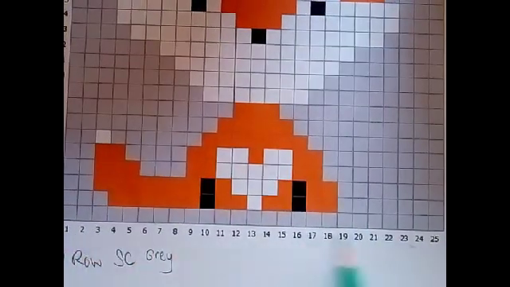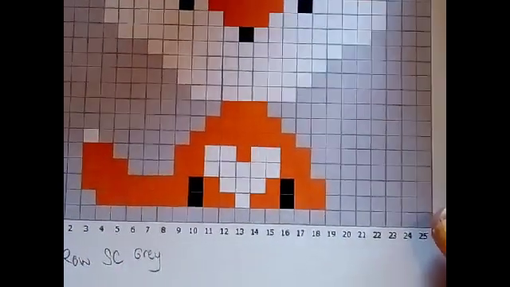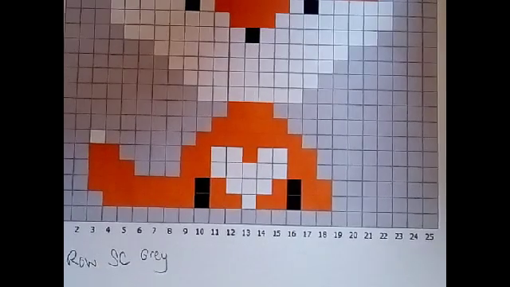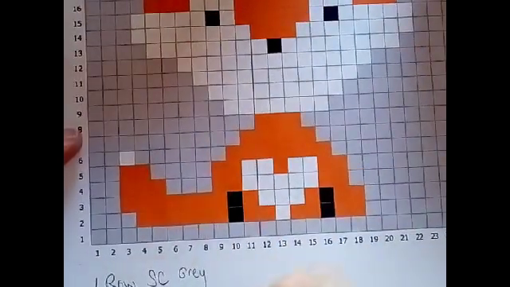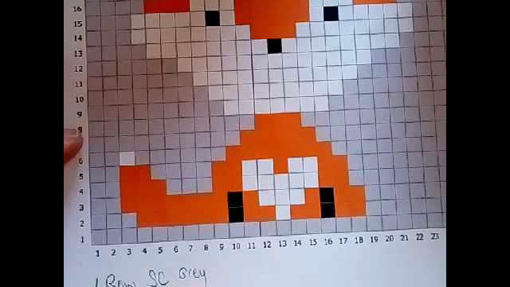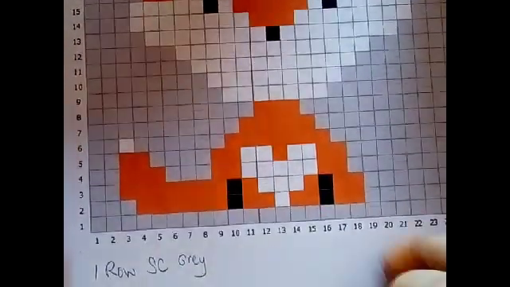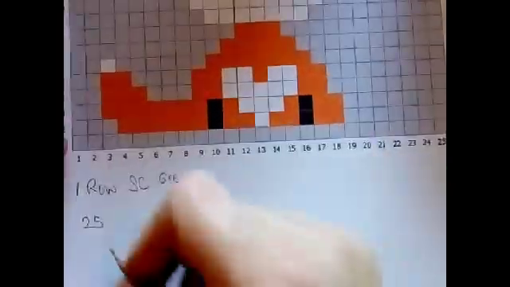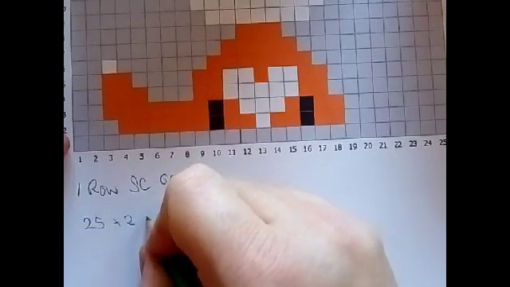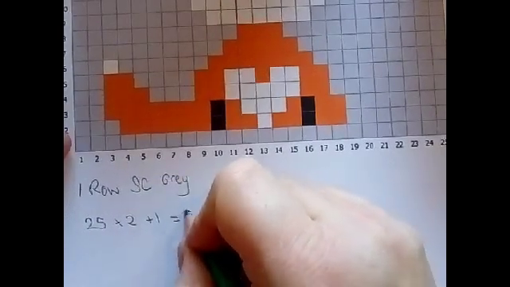This chart has 25 squares, so we need to double that and then plus 1. So we've got 25, if I'm on screen, am I on screen? Okay, 25 times 2 plus 1 is 51.